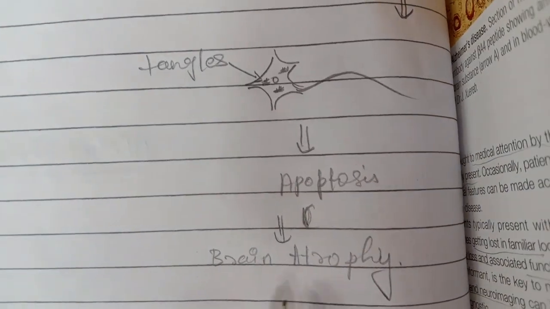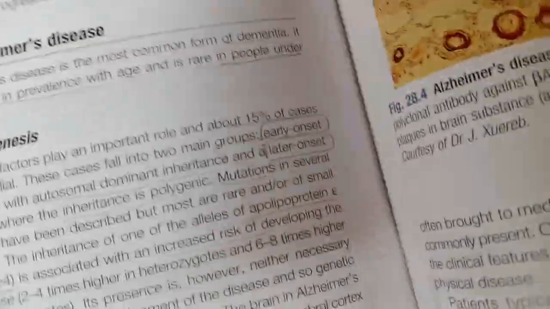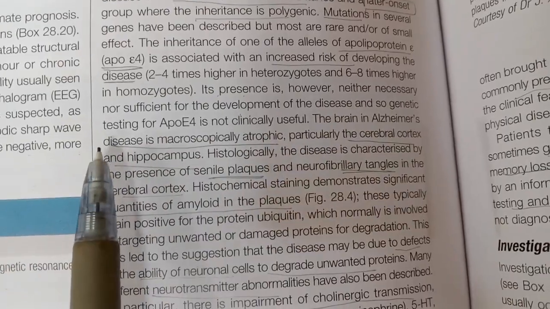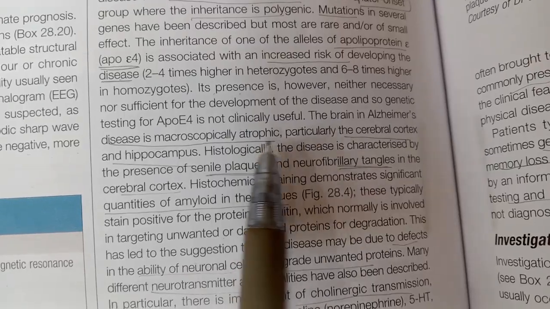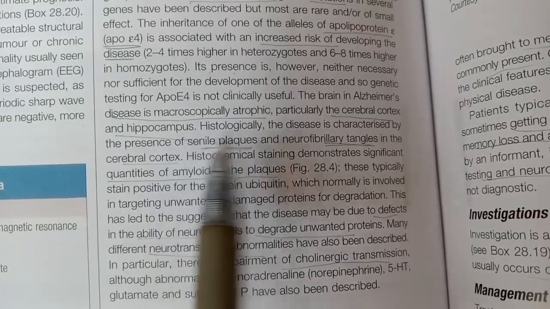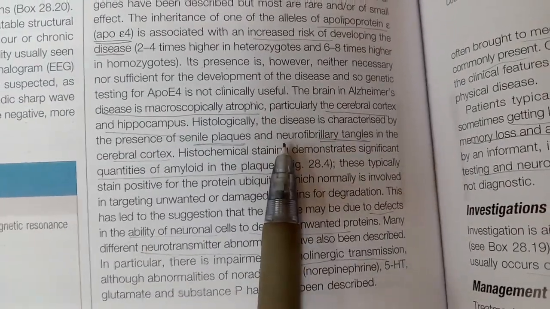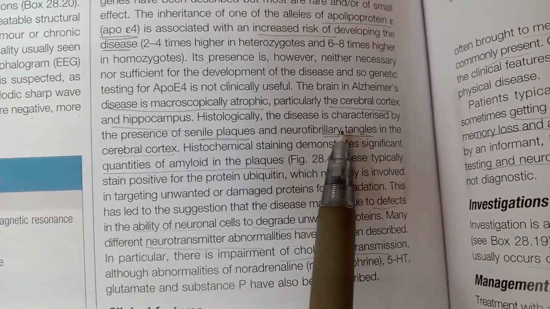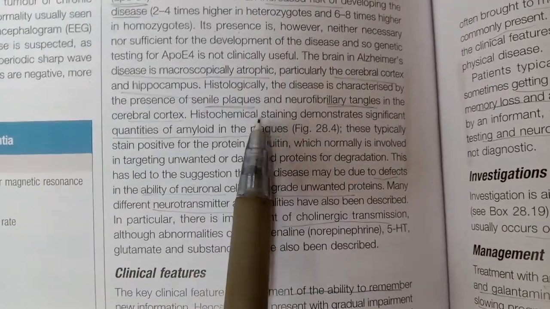Okay, and this leads to brain atrophy. So this brain atrophy is the main pathophysiology. Okay, so here, if we see the brain in Alzheimer's disease macroscopically, it is atrophic, particularly the cerebral cortex and hippocampus. Okay, the disease is characterized by the presence of senile plaques and neurofibrillary tangles. Okay, as I said earlier, mainly plaques and tangles play an important role in its pathophysiology. Okay, these accumulate in the cerebral cortex.